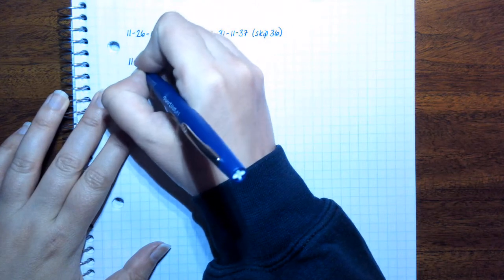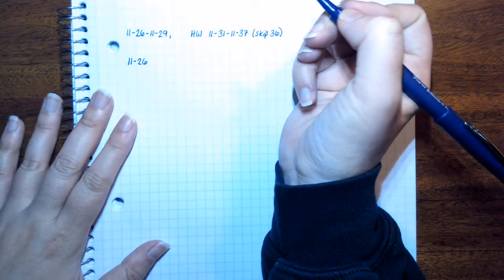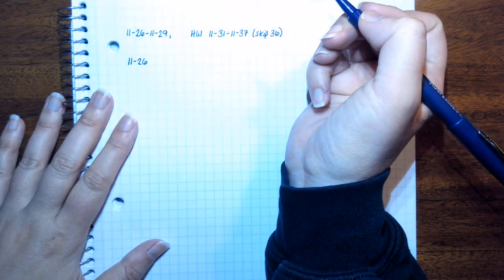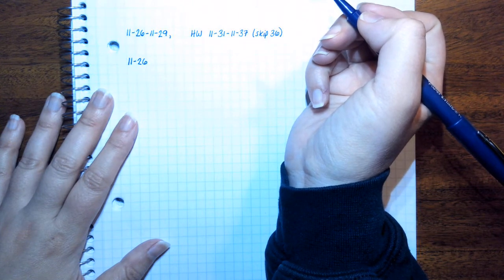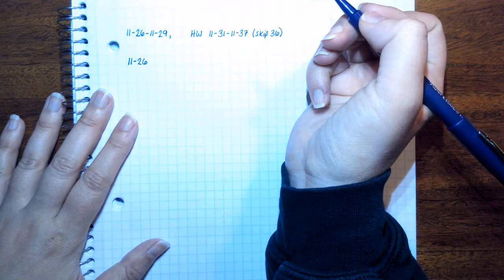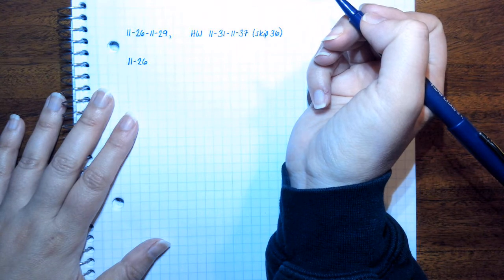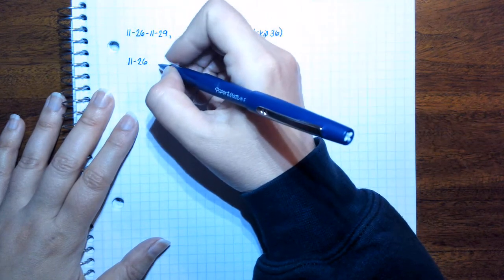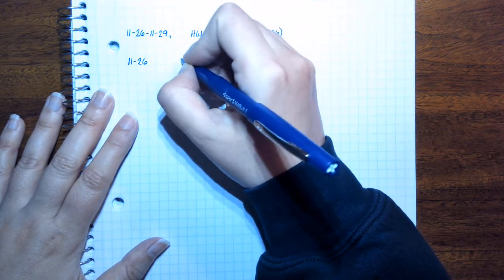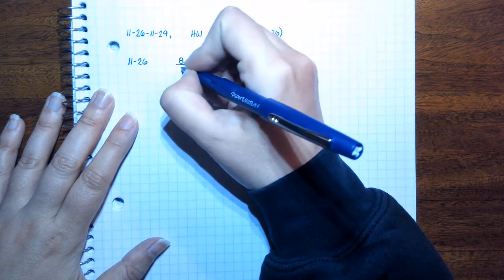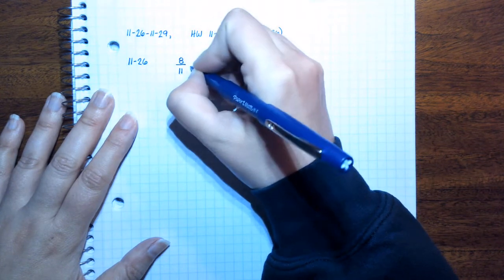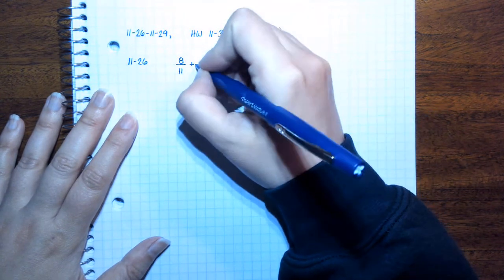Okay, number 26 says, with your team, review your responses for homework problem 11:21. Verify that everyone obtained the same answer and be prepared to justify your process for adding the fractions. Okay. So we have 3 different problems from your homework from the previous lesson.